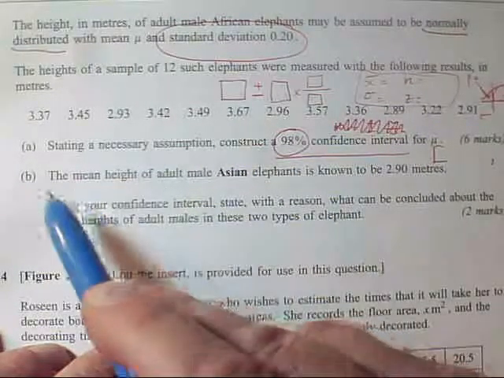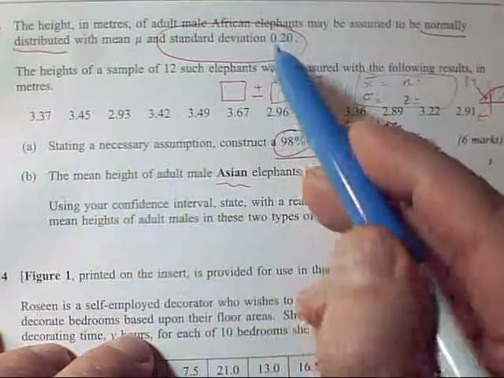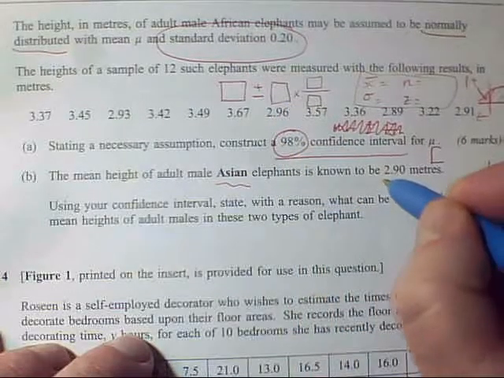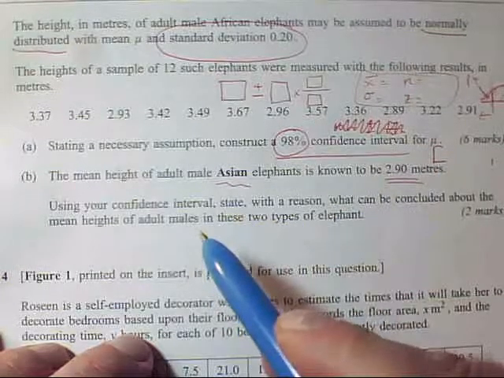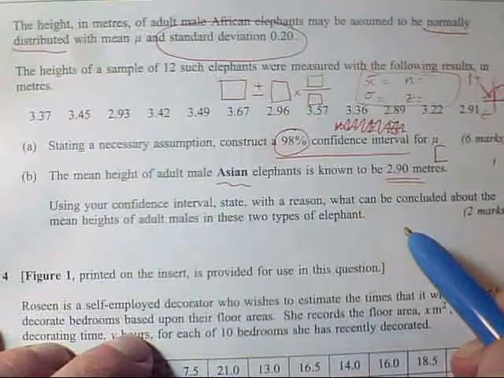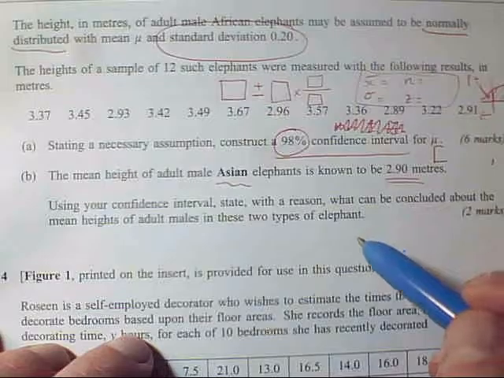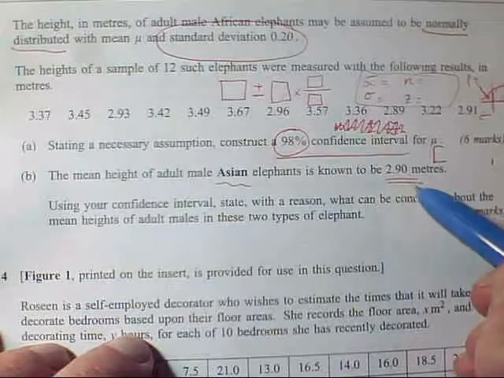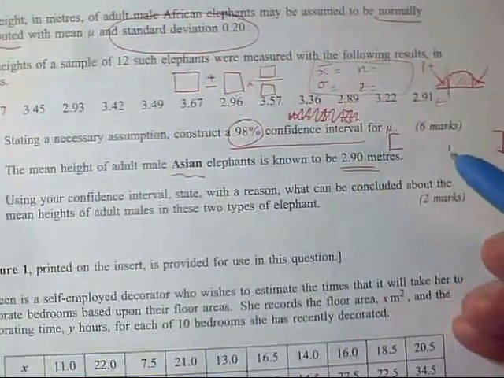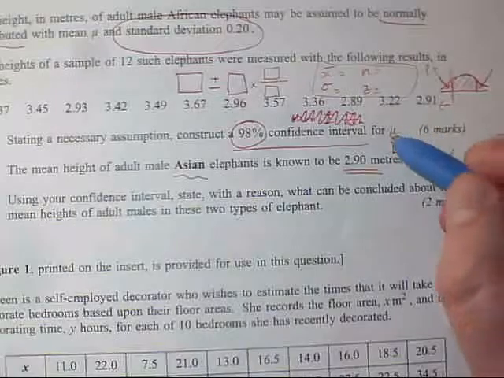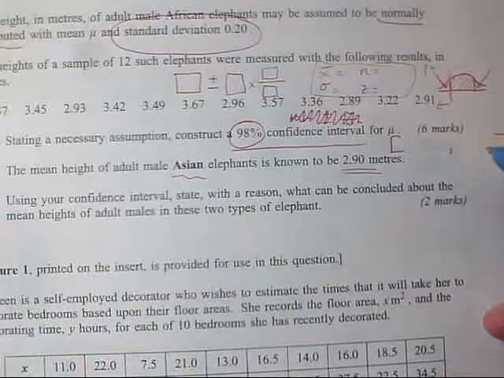Then we are told that the mean height of adult male Asian in bold, was it Asian before? No, it was African before, is known to be 2.90 meters. So we've got a different kind of elephant with this mean height, and we need to use your confidence interval to state what can be concluded about the mean heights of adult males in these 2 types of elephant. So either 2.90 is going to be within your confidence interval, in which case it's quite plausible that the 2 kinds of elephants have got the same mean, because remember the confidence interval is a region in which we're fairly sure, 98% sure, the mean will lie.